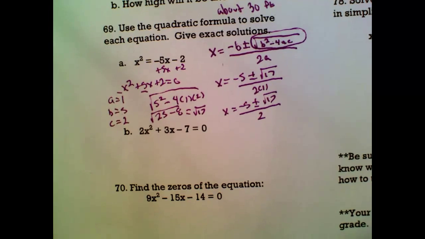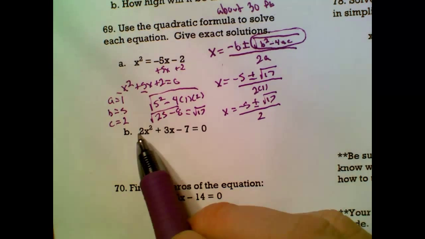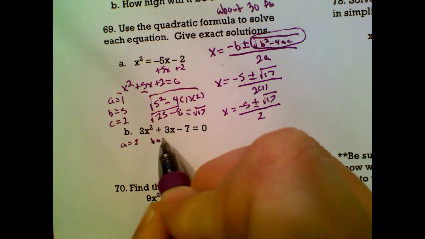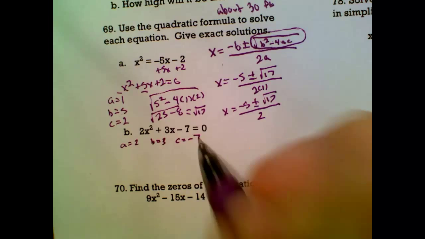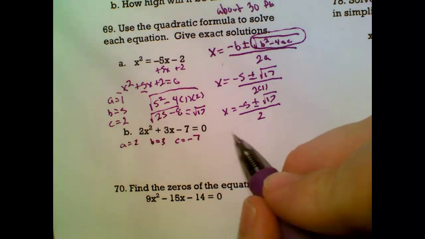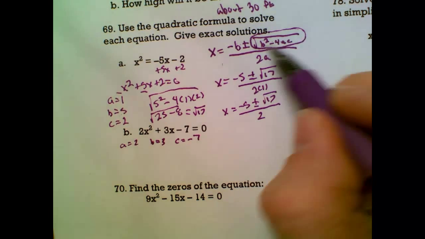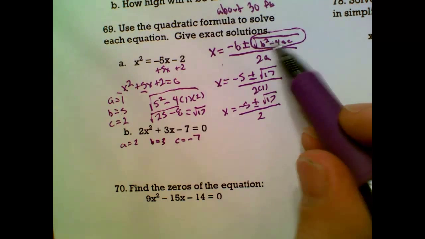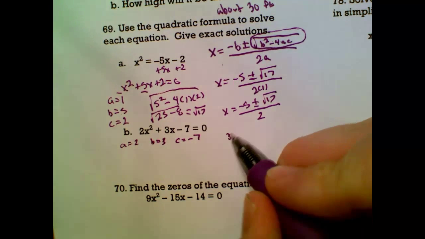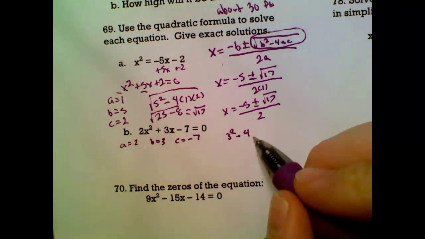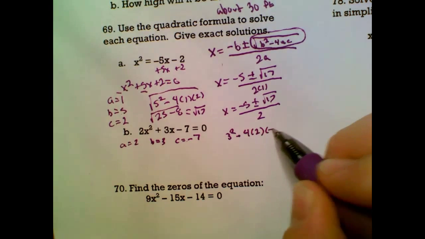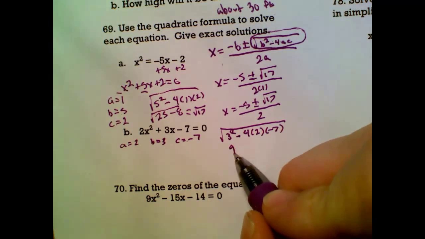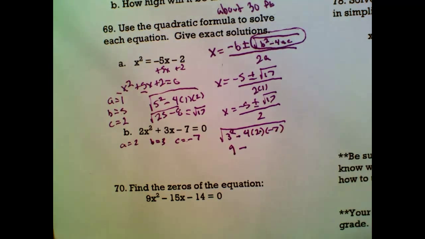Let's do the same thing for part B of this. We got 2, 3, and 7. So we know our a is equal to 2, our b is equal to 3, and our c is equal to negative 7. Okay. Let's first start by finding the discriminant right there. So we'll start with b squared minus 4ac. So we've got 3 squared minus 4 times my a times my c, which is -7. So we got 9 minus 4 times 2 is 8 and 7.